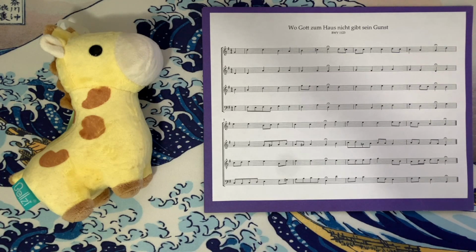However, we're nearing the end of the journey, so routine uploads are only going to be for the next couple of days. But with that being said, today we're looking at "Wo Gott zum Haus nicht gibt sein Gunst," which translates to "where God does not give his favor to the house." Fairly straightforward chorale, only one real chord that's kind of contentious in terms of the harmonic makeup, but we're going to hop right into the analysis with that being said.